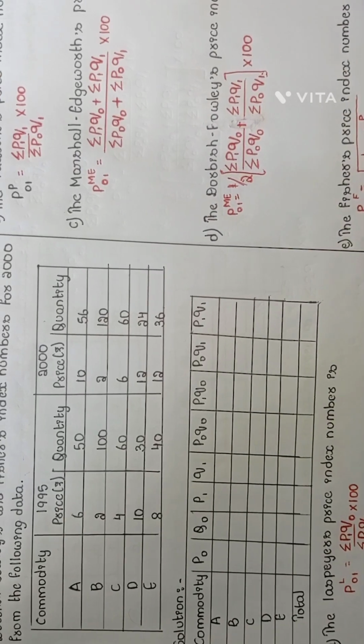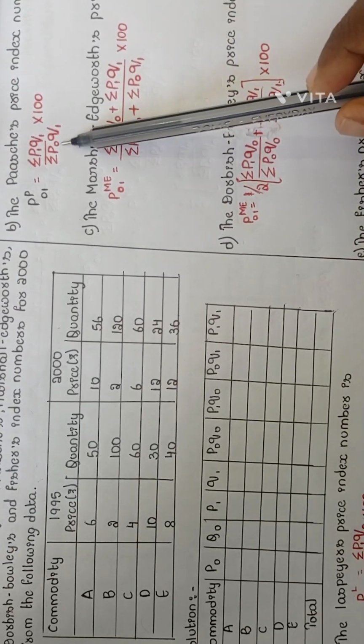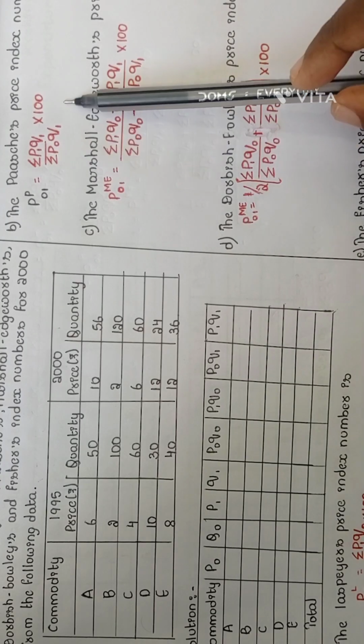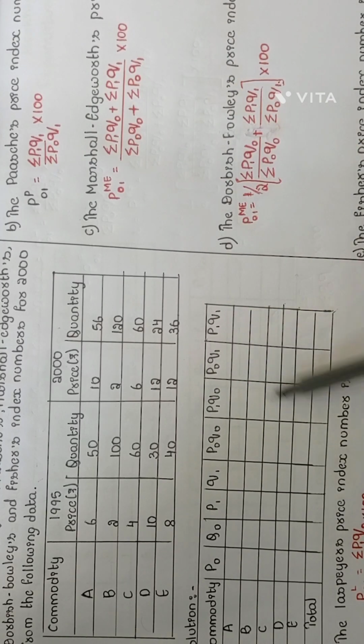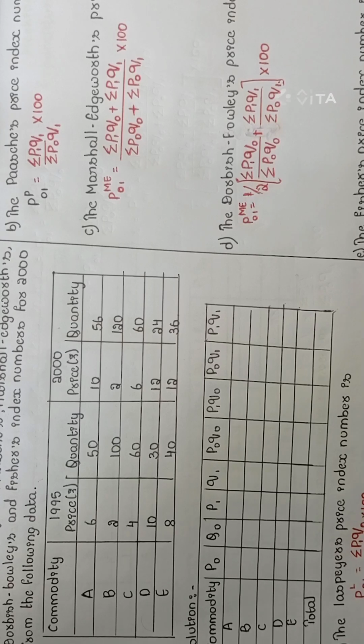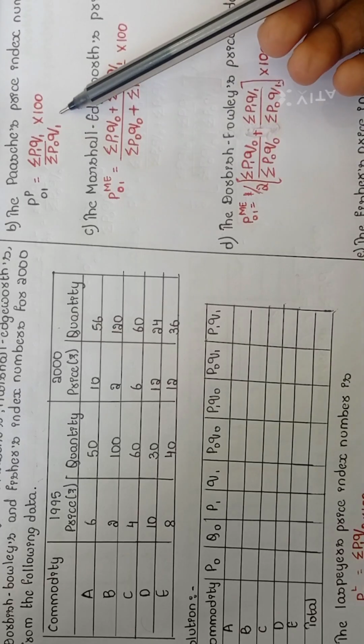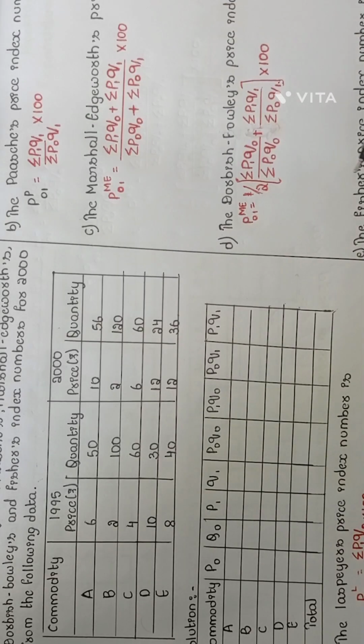In the Paasche price index number formula, first we have P1 Q1, I have written P1 Q1, and next is P0 Q1, I have written P0 Q1. So you first take down the formulas which are required. You just take down the formulas of the Laspeyres and Paasche price index numbers and it will be easy to compute the Marshall Edgeworth because it is a combination of Laspeyres and Paasche index numbers.